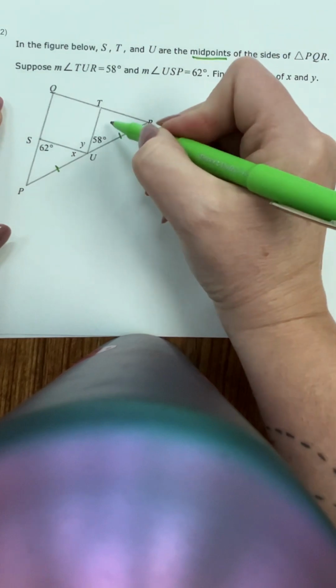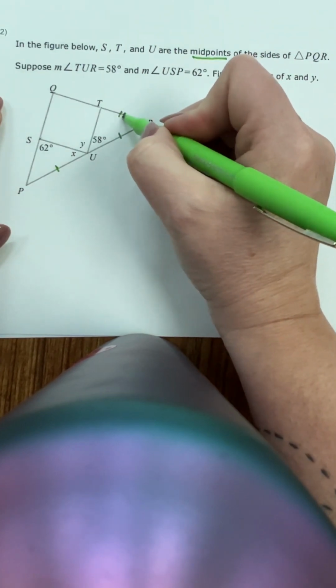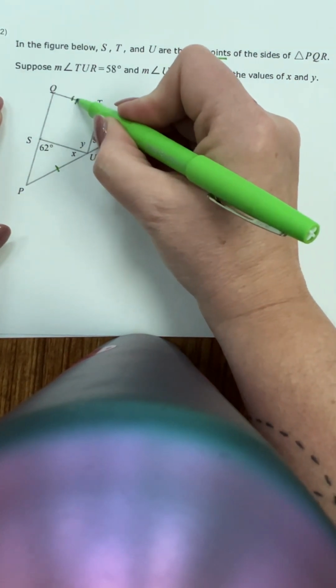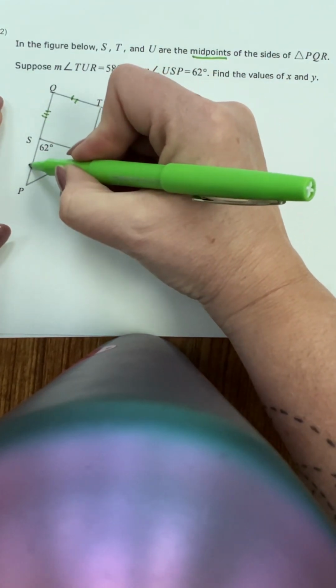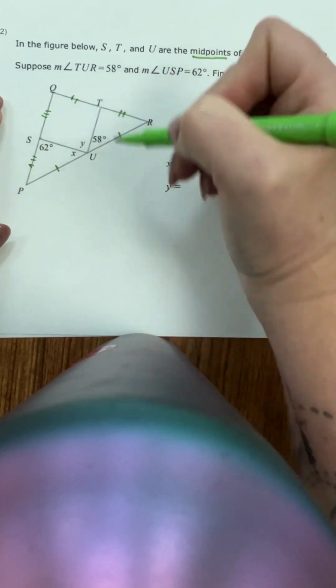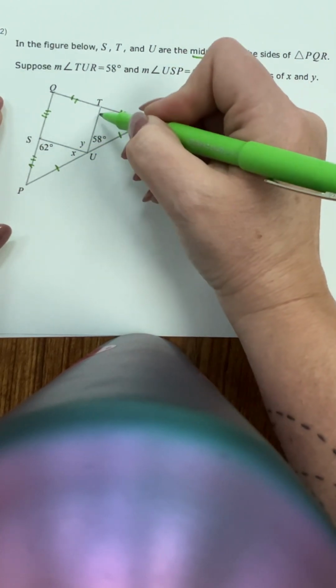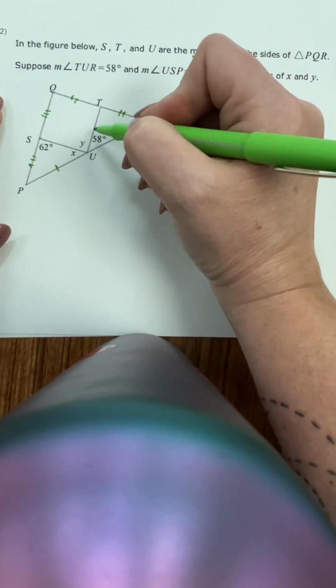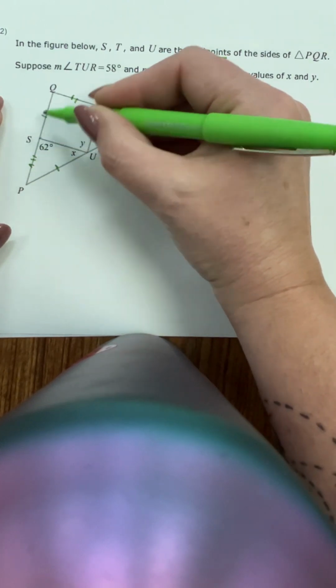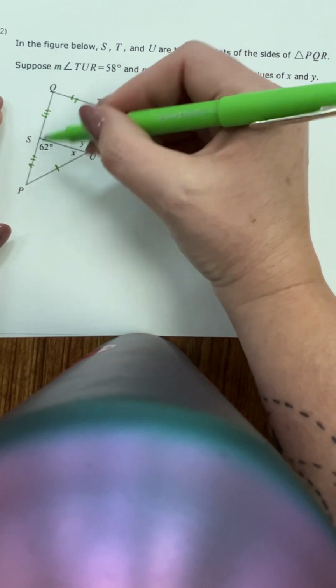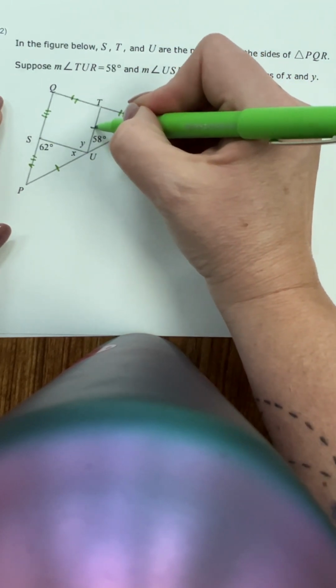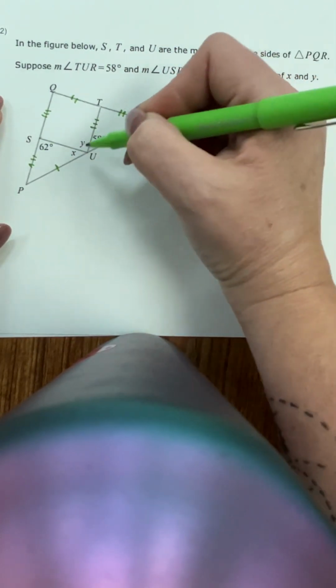And this one is congruent to QT. And QS is congruent to SP, all because those are midpoints. Now, if you've got a mid-segment drawn, then it is half of the length of the side that it's parallel to. So QP is 2 of those segments, so this one has to be half of that, so that's going to be 1. So that one also, those are the same.